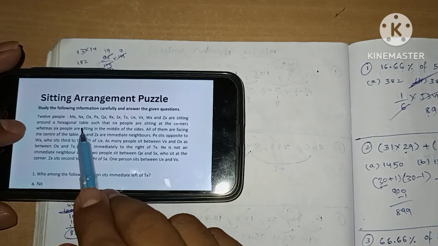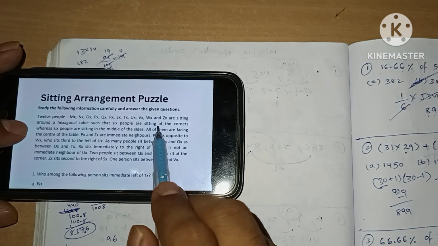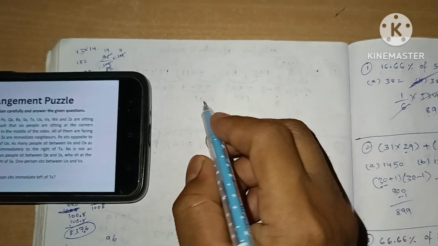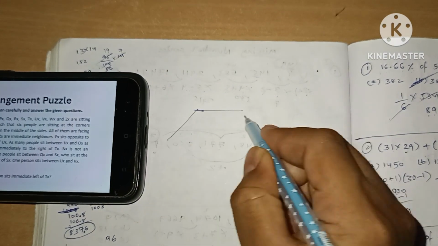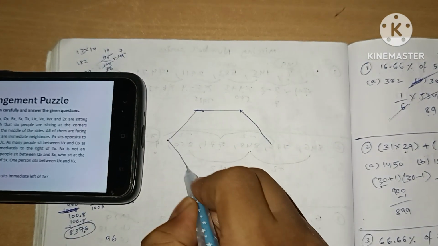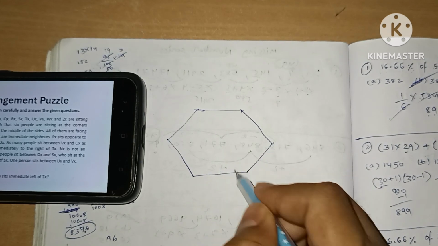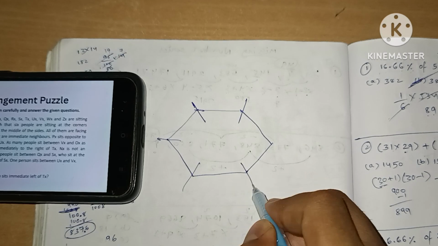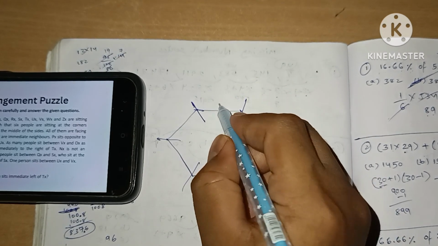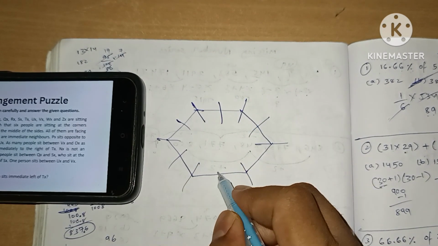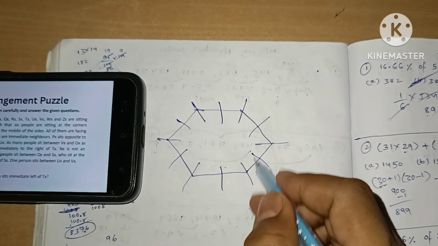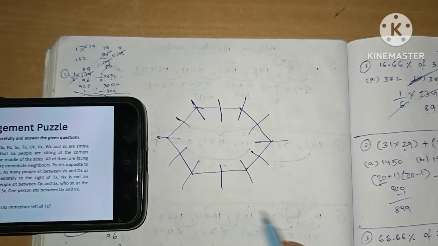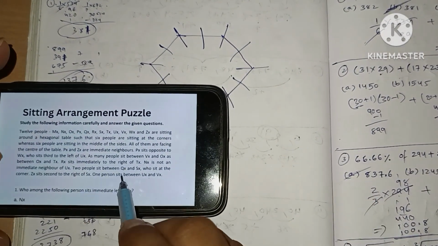12 people are sitting around a hexagonal table such that 6 people are sitting at the corners whereas 6 people are sitting in the middle of the sides. So a hexagonal table means like this. This is a hexagonal shape and one person sits at the corners and one person sits at the middle of the sides. So these are 12 people. Now we need to see these all are facing inside and we are noting all the rough statements here.